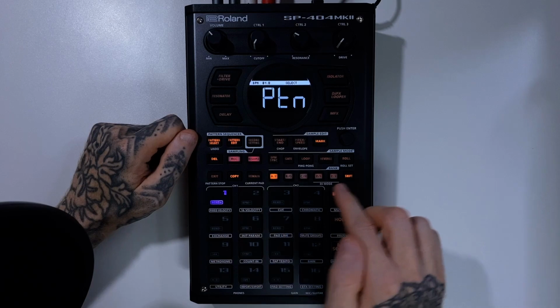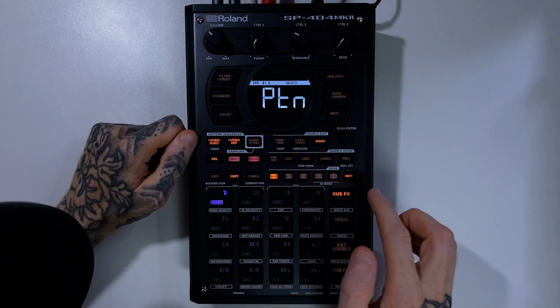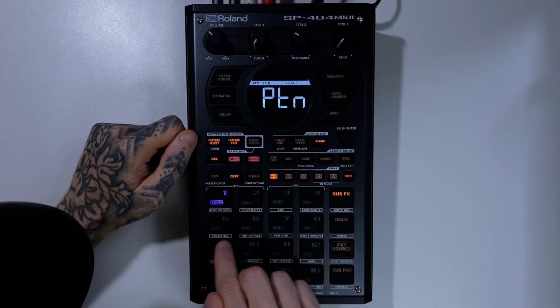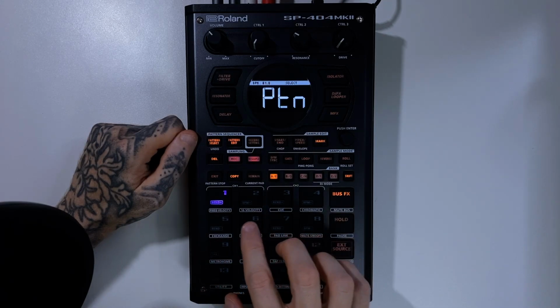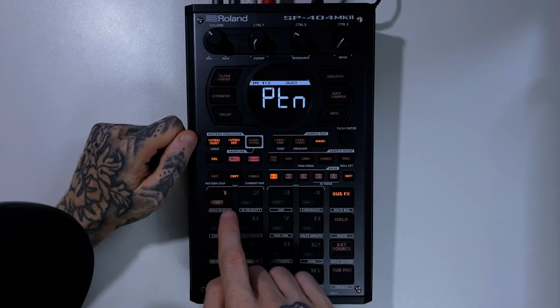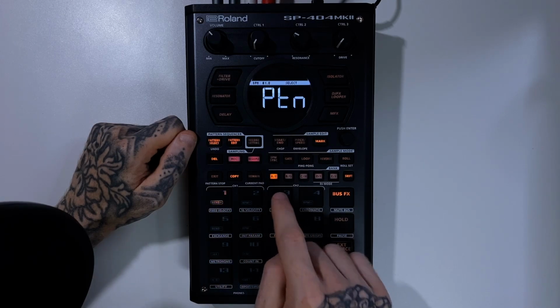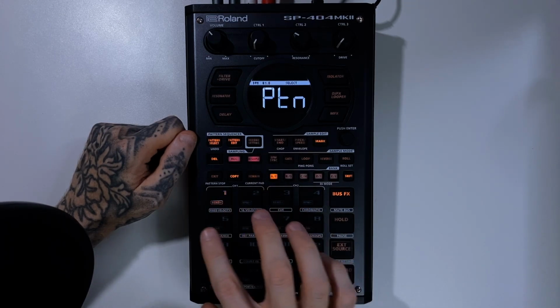Now we can use one of our little shift and menu buttons here, and we've got shift and pad 5, which you'll see is exchange, and that means that we can exchange two pads. So let's say we had a pattern here and a pattern on 3 and I just wanted to swap them over, we could do that.